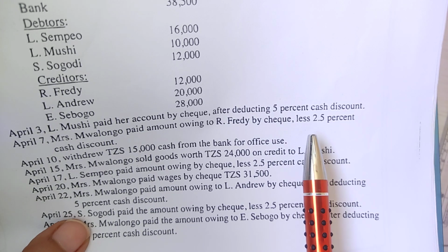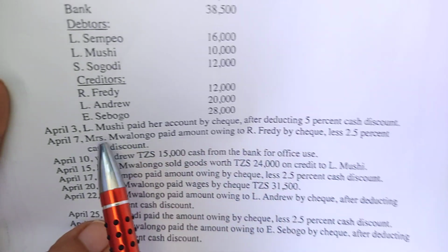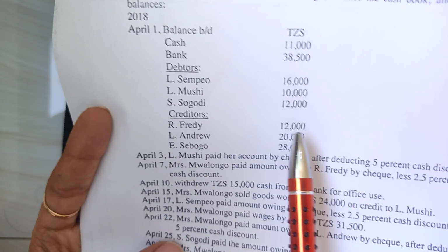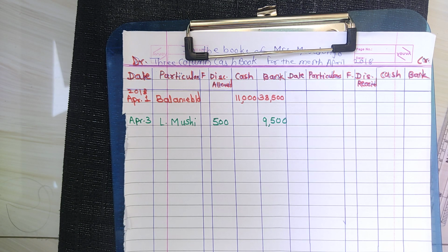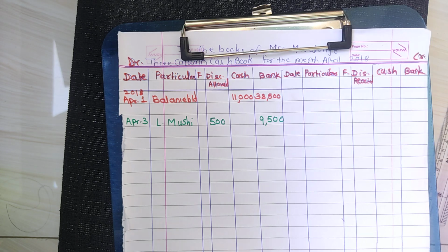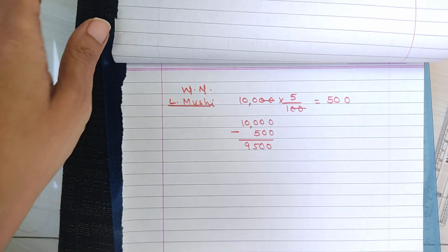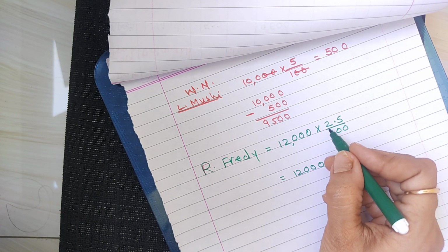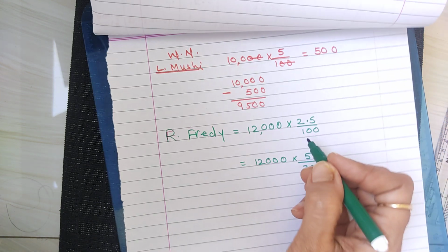No. Here it is given less 2.5% cash discount. So on this 12,000, we have to take 2.5% cash discount. So 12,000 into 2.5 upon 100.